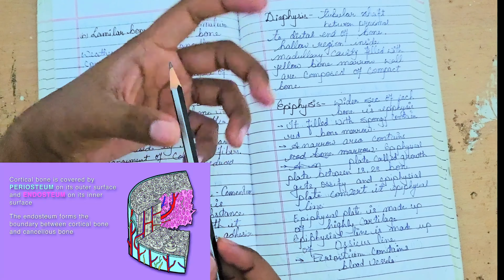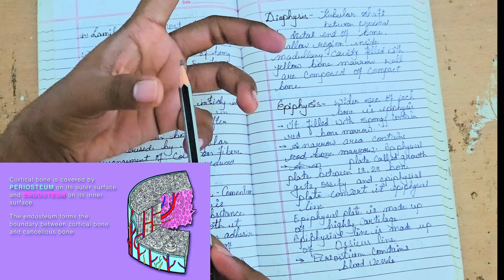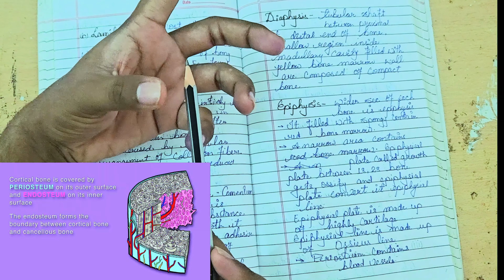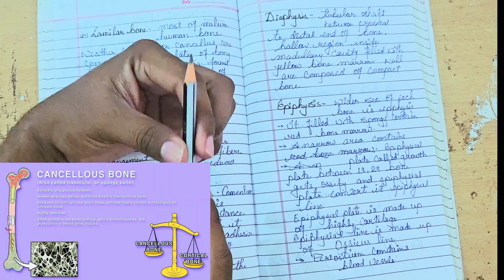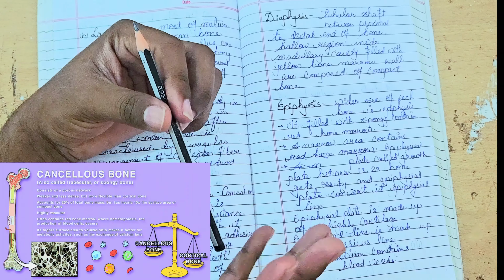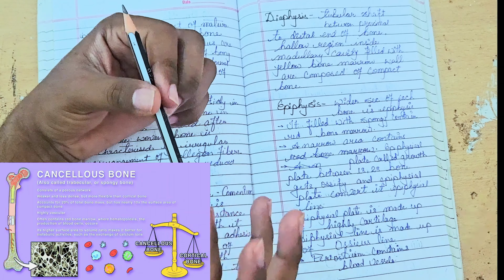What is the epiphysis? It is the wider section of each bone. It is filled with spongy bone and contains red bone marrow. In long bones, for example the humerus or the femur, in the epiphysis there is a covering of harder surface protecting the red bone marrow.